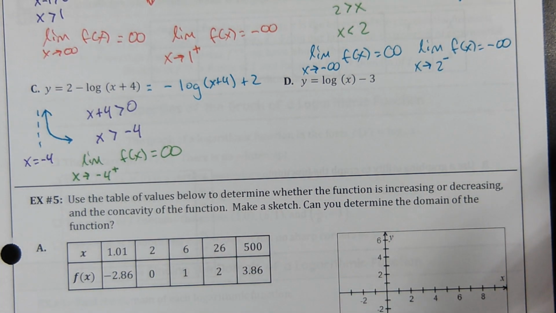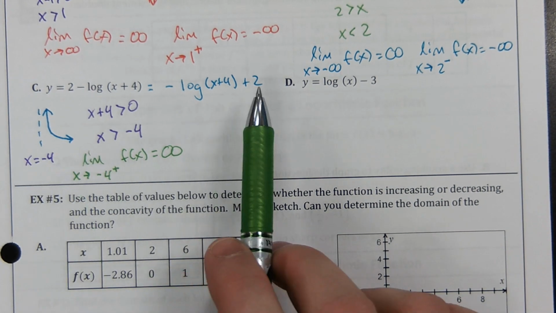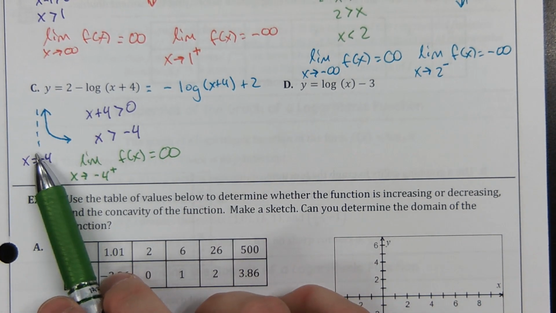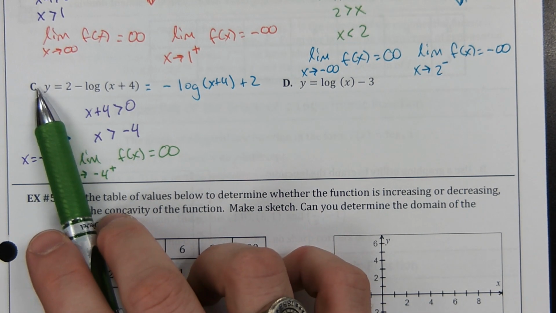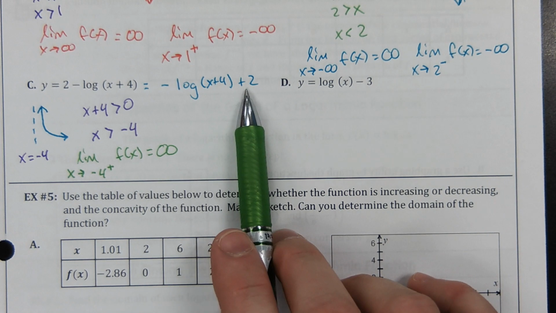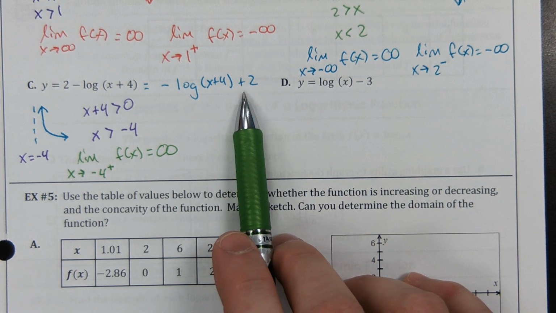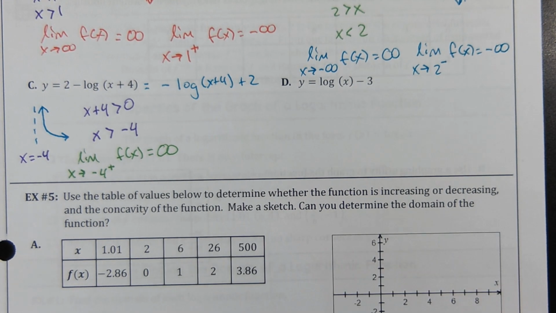What's that? No, so this is a vertical line. If you shift it up 2, it's still in the same spot. So what you're remembering is the horizontal asymptote of the exponential. The horizontal asymptote is affected by the vertical shift, but vertical asymptotes are affected by horizontal shifts.